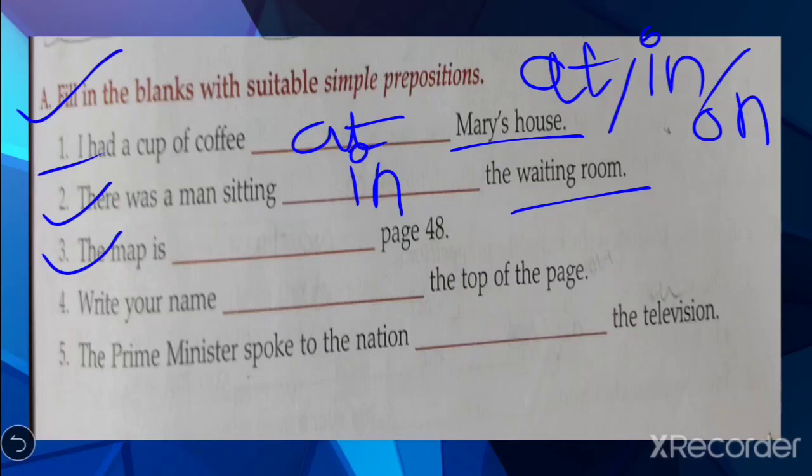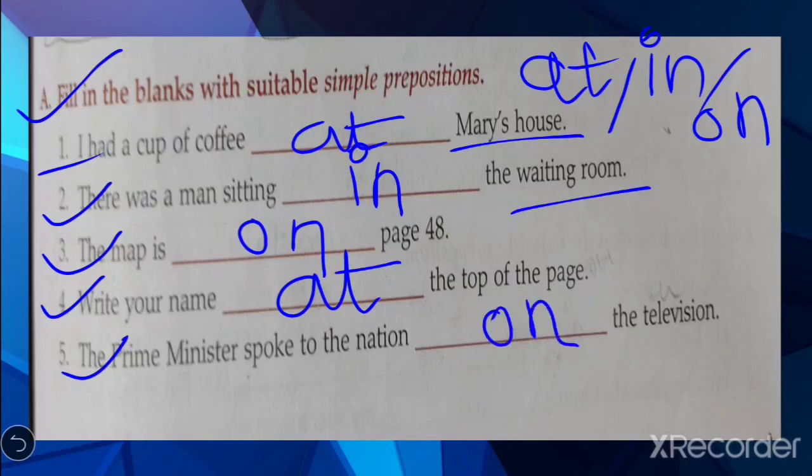Number 3, the map is dash page 48. The map is on page 48. Number 4, write your name dash the top of the page. Here on the top of the page is wrong. Here you have to use at the top of the page. And number 5, the Prime Minister spoke to the nation dash the television. On the television.